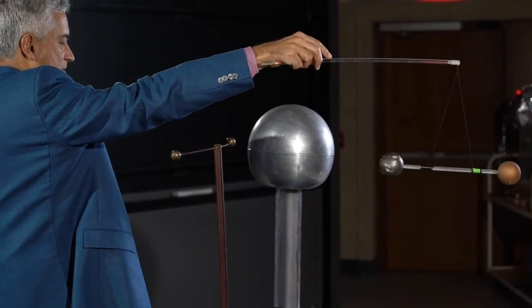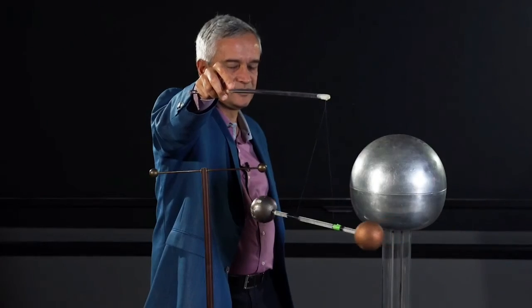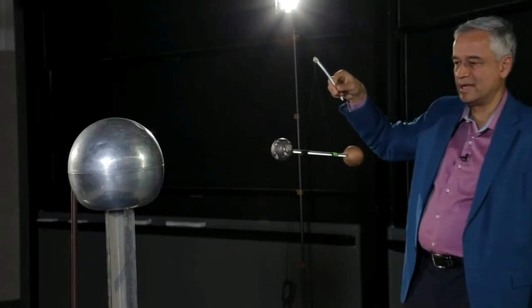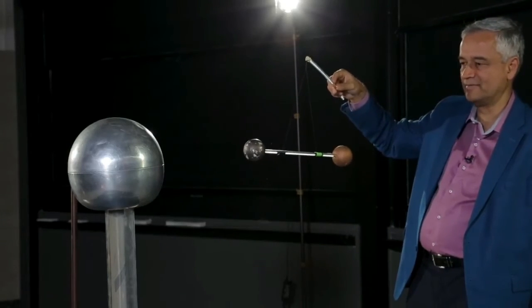It's feeling a torque, which is trying to turn it so that the silver is pointing towards the Van de Graaff. If I go all the way around here, same thing. The silver is pointing towards the Van de Graaff.